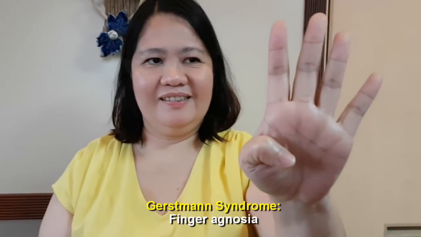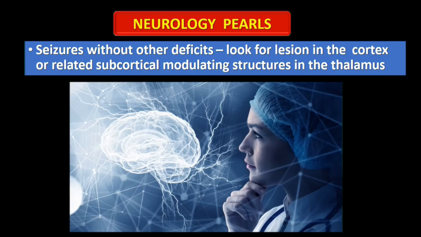Okay. Among patients with seizures, with other deficits, look for lesions in the cortex or related subcortical structures like the thalamus.